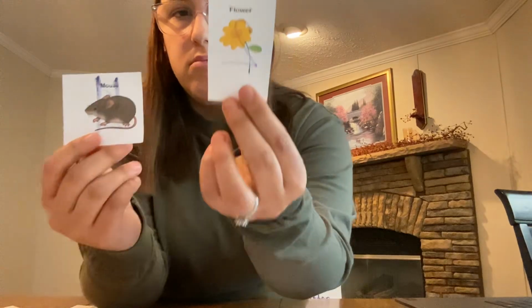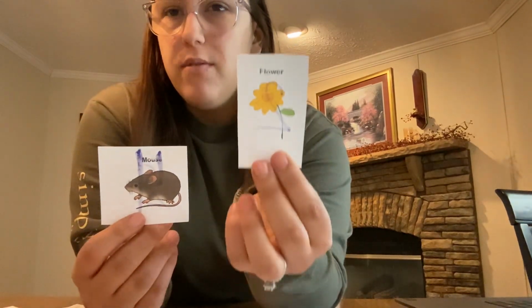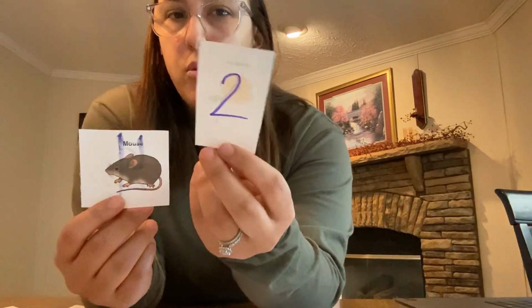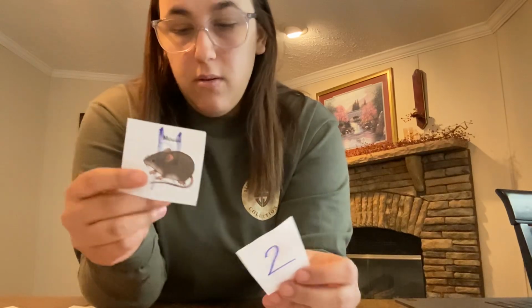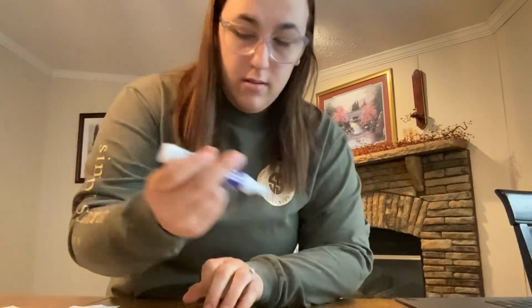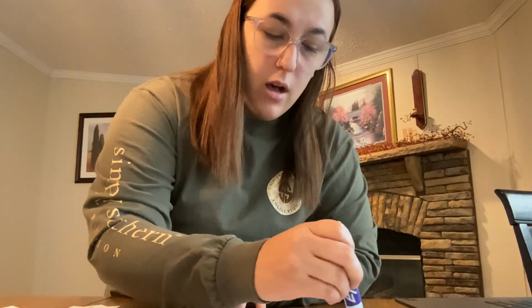So say our mouse eats 2 flowers at 2 energy points apiece. We would need to take 2 times 2 to figure out how many energy points the mouse would receive. Okay? So let's take your whiteboards and draw an array. So we would need 2 columns and 2 rows.